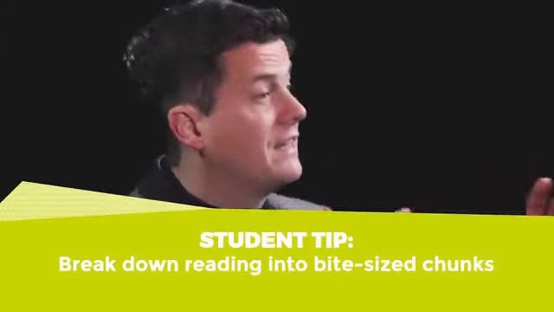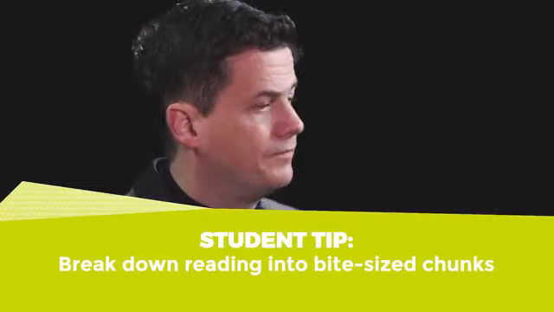So the more you can help them to break down their reading into bite-sized chunks, get to the end of the paragraph, think, what was the main idea there, and then move on. Because there's only so much you can retain in your working memory, in your short-term memory, and you need to be able to read quickly, yes, but also remember information.